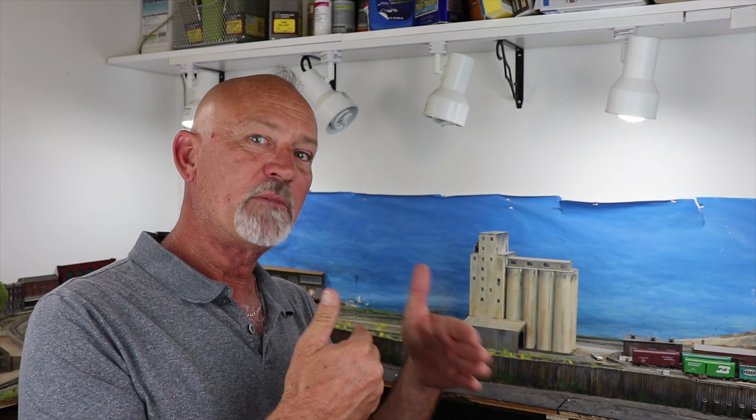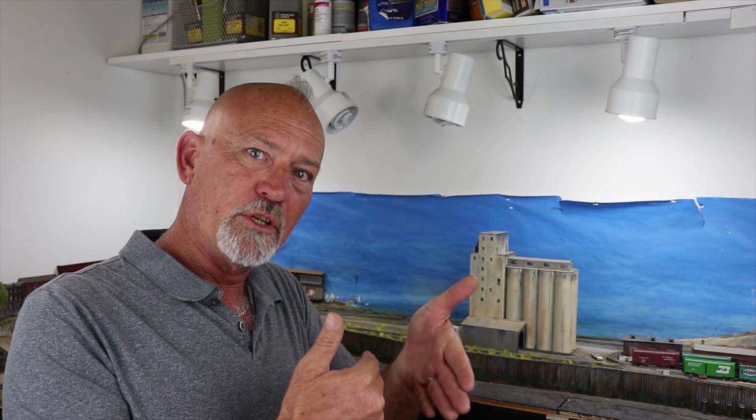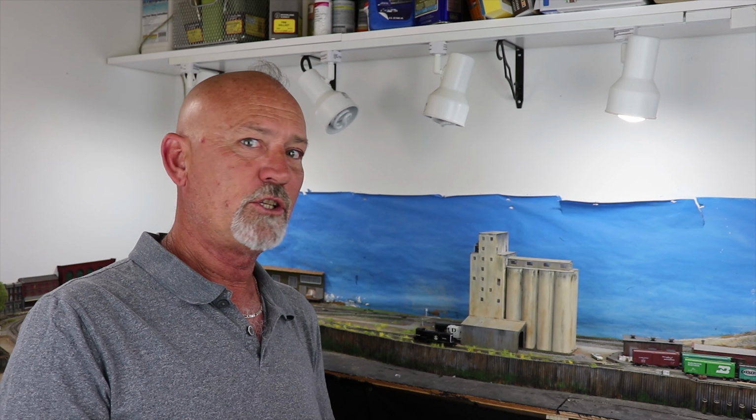And in the logging camp, I have a very tight space constraint. It's narrow with a sharp mountain in the back of it. Some kind of way, I have to put a realistic log loader in front of that. And so again, I found myself concerned with realism and prototype and things like that.